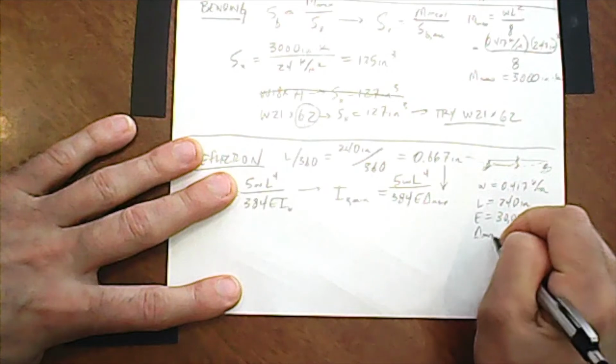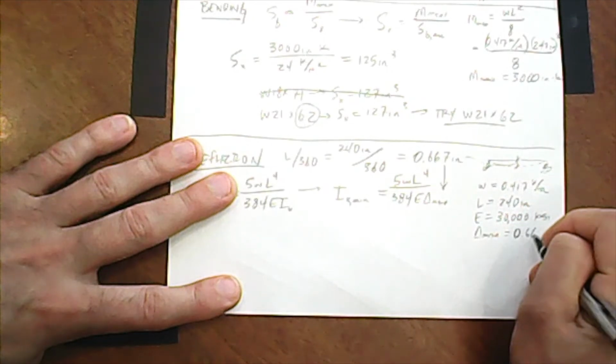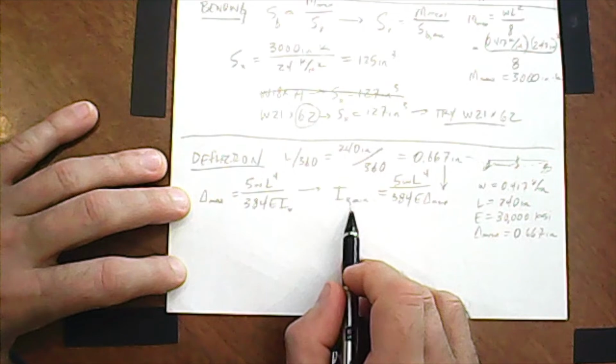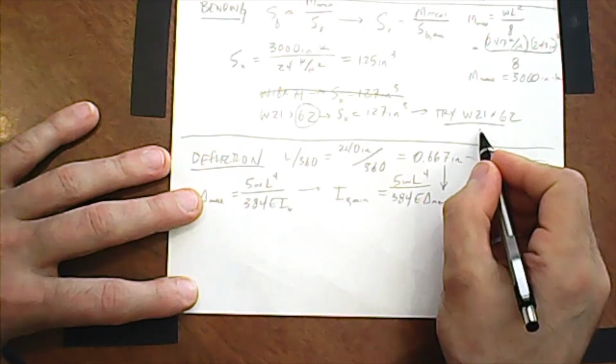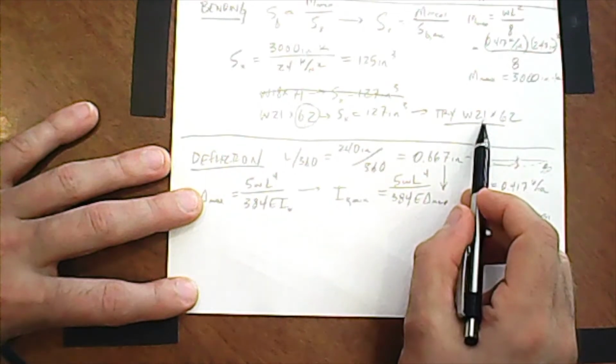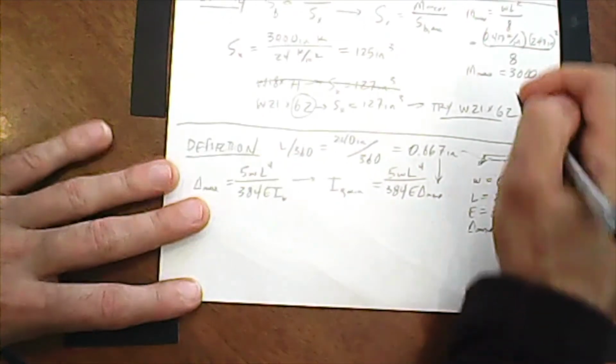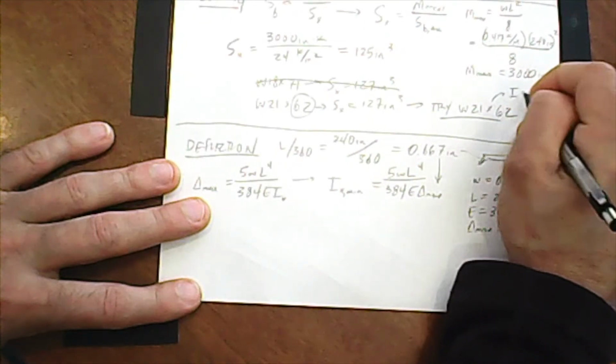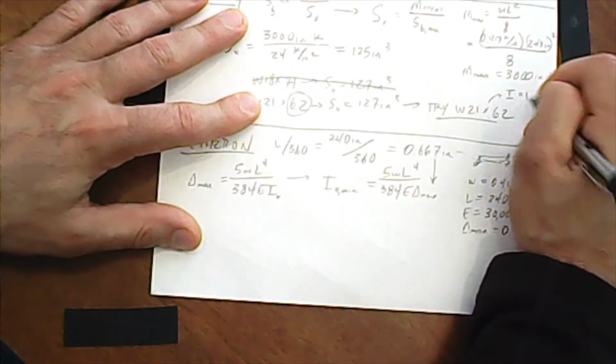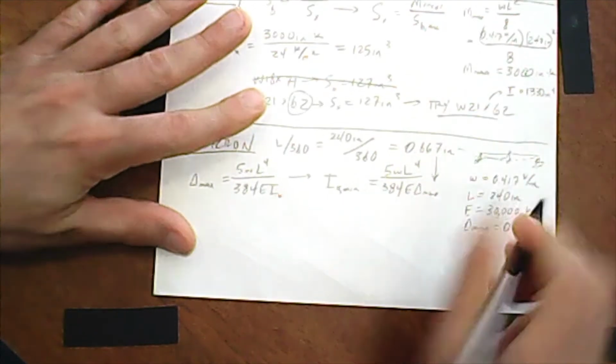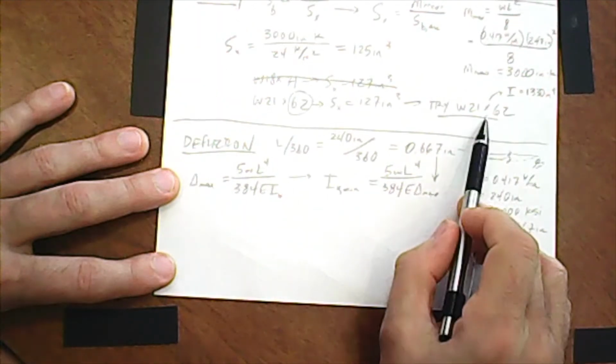And we know we're going to set delta max equal to 0.667 inches. So that should give us a value for our moment of inertia. What is our current moment of inertia? Well, we're trying W21 by 62, and the I value for that is, where's I? Right there's I. And it looks like it's 1330 inches to the 4th. That's what we're working with so far.